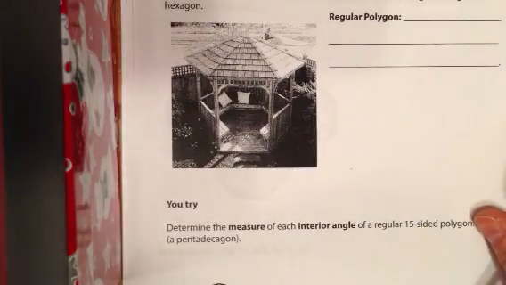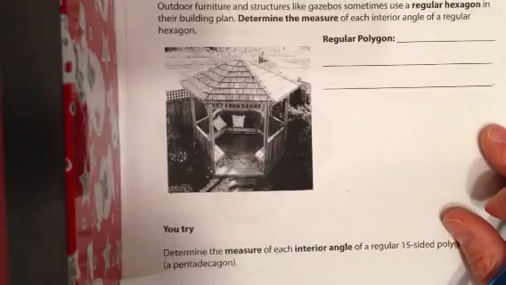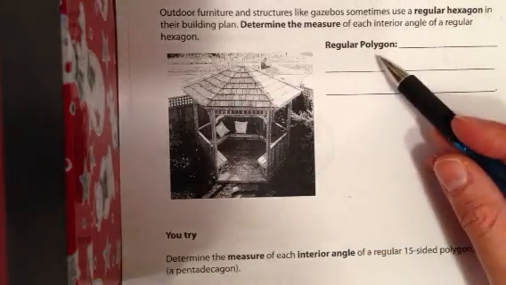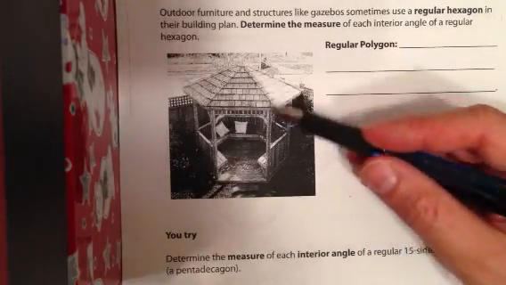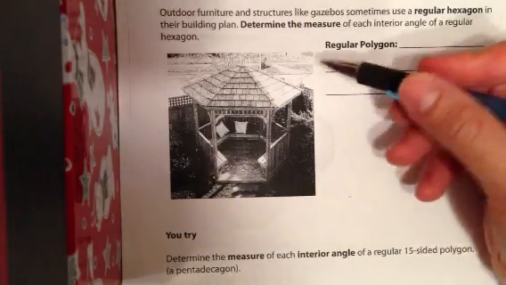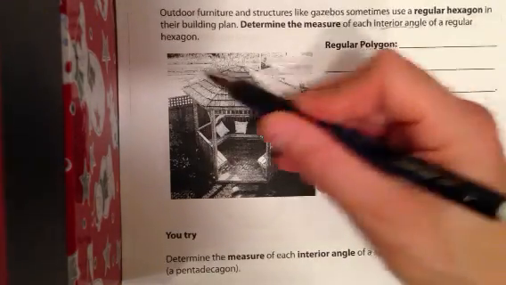Okay, so this is Unit 2, Lesson 4, Part 2, and these are the examples. If we take a look at this gazebo, where there's a hexagon on the top, we're trying to figure out all the interior angles. What do they add up to?